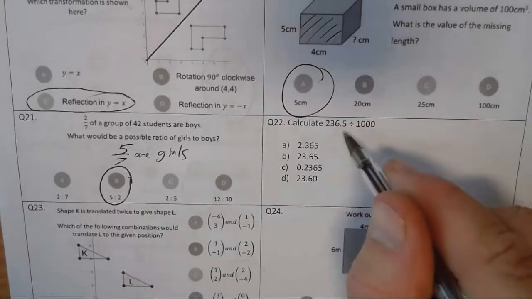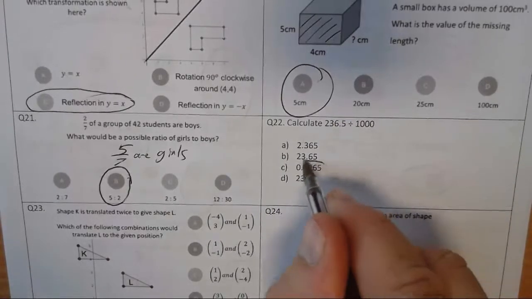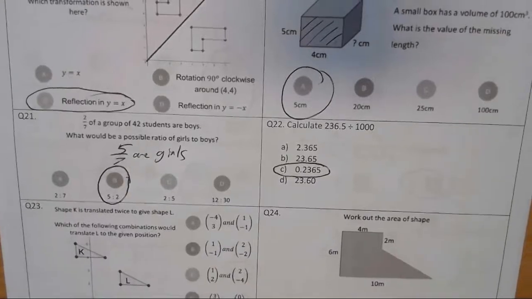This one, if I divide that by 1,000, I should either shift the decimal point 3 or shift all the digits 3, and I end up with 0.2365, and nearly everyone got that one right.